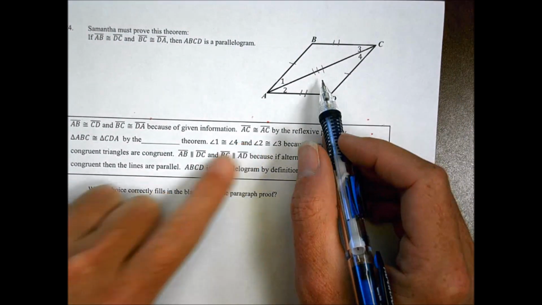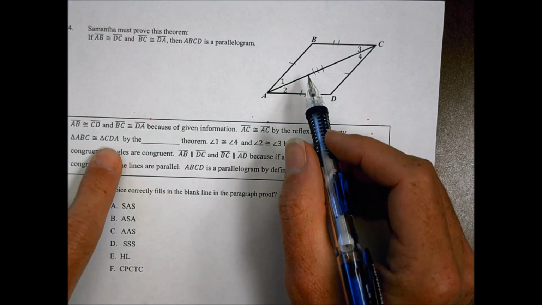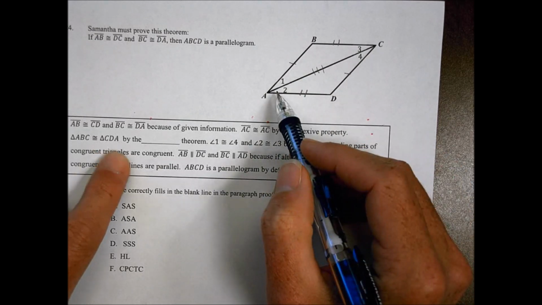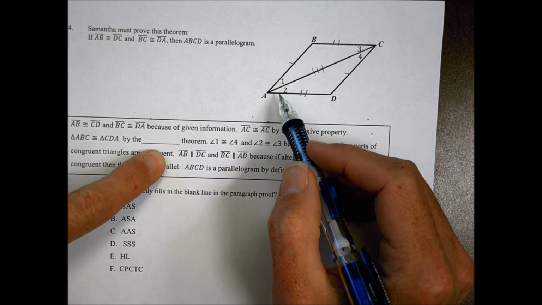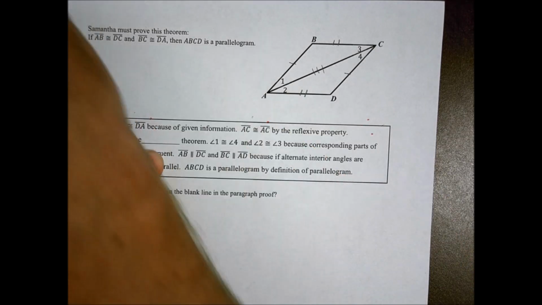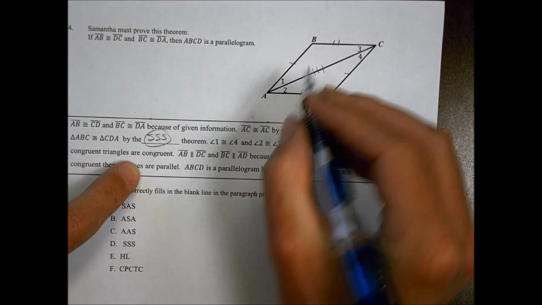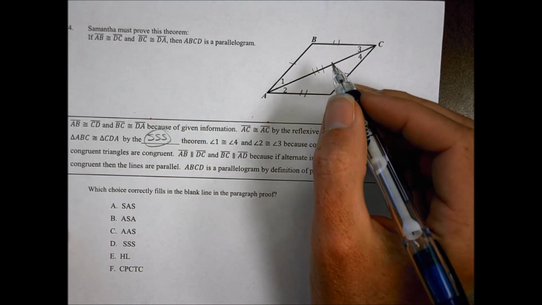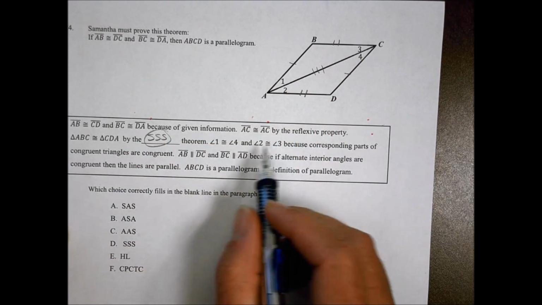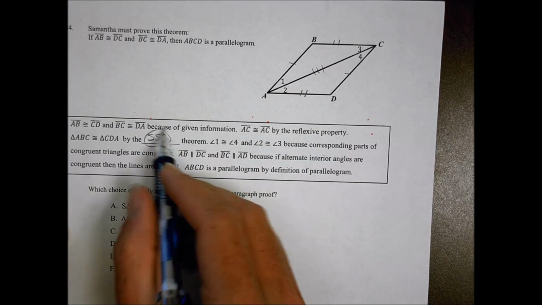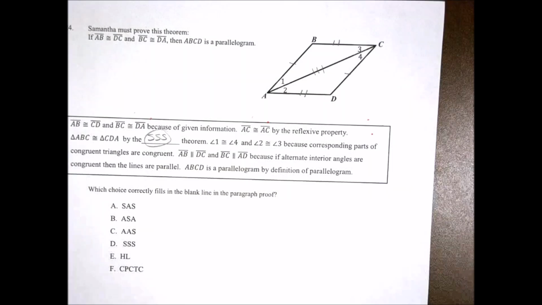Triangle ABC is congruent to CDA by what theorem? Well, we would say it's by the side, side, side theorem, because we have a side and a side and a side. And then all this other stuff is there too. The question says which choice fills in the blank. The blank is asking for the side, side, side theorem, and that's all there is to it.